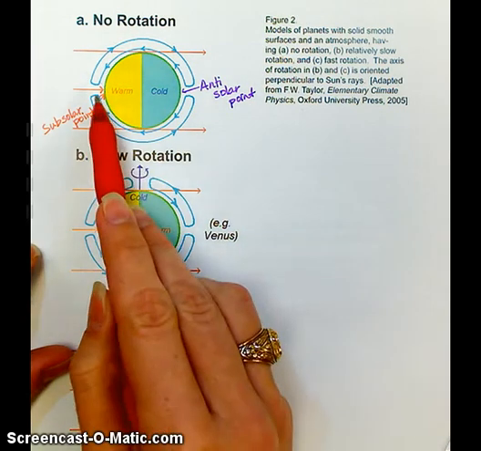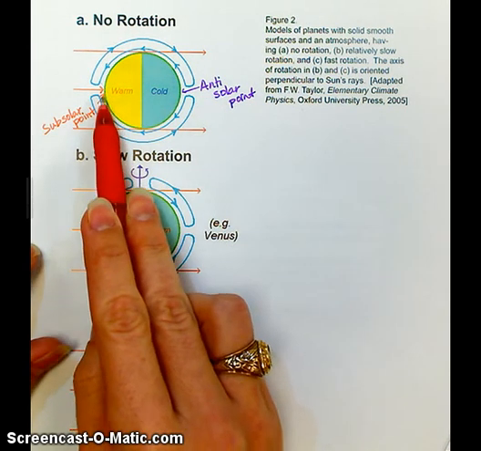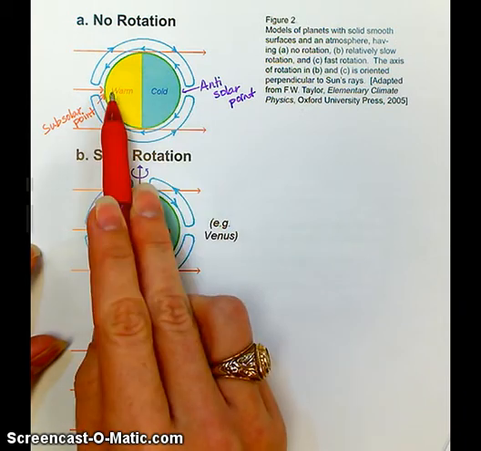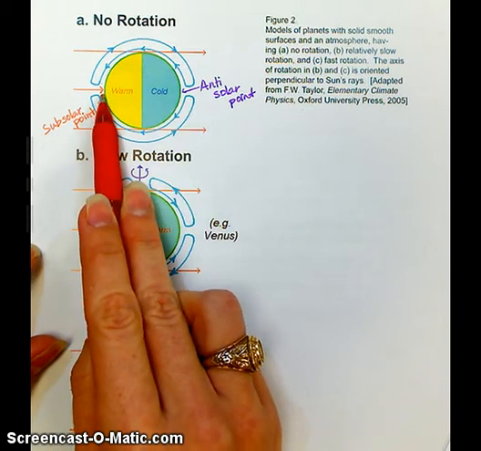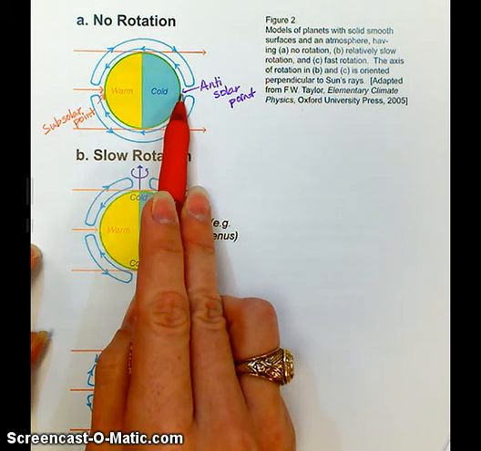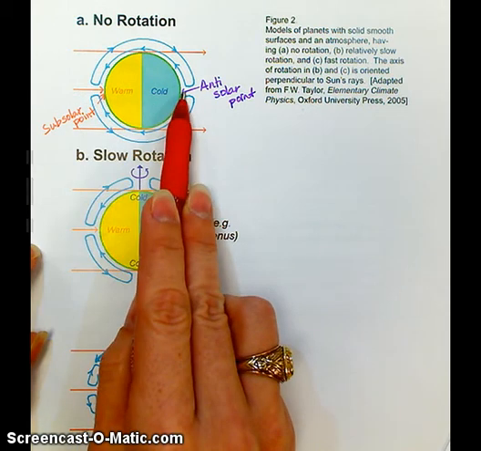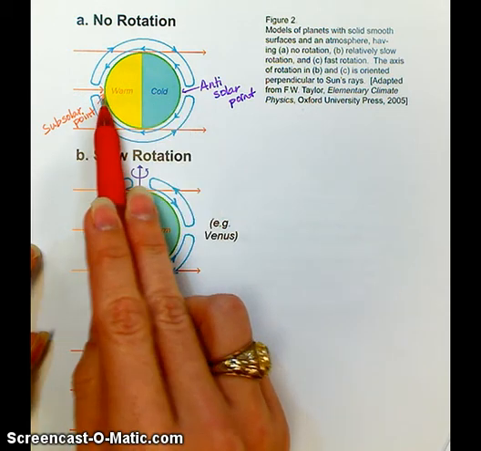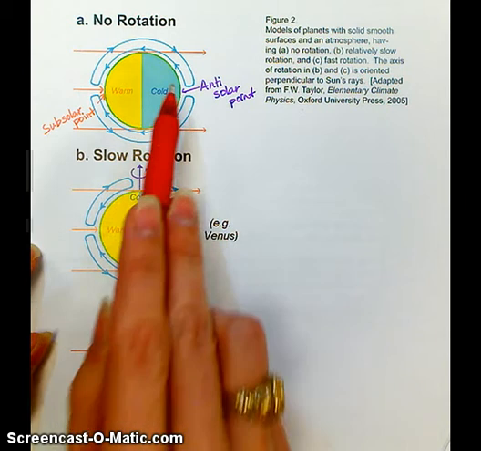Okay, so just to point this out because it's on the graphic. The subsolar point, remember, is the place where the Sun is directly overhead. Well, we also have an anti-solar point, which is basically on the opposite side of the planet from the subsolar point. Okay, so that's what this is. That's why it's pointed out.